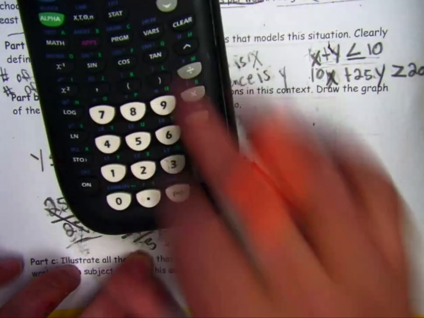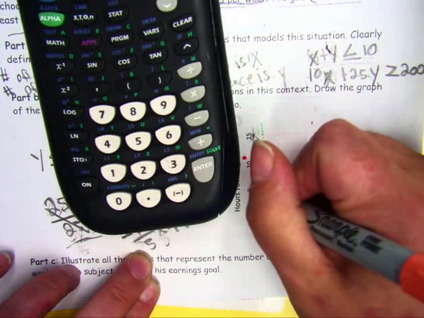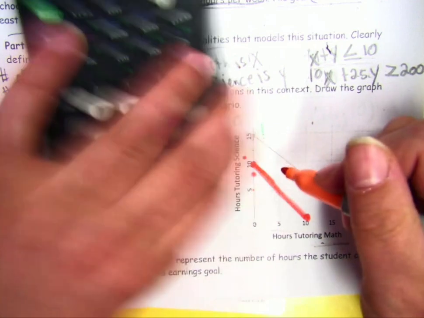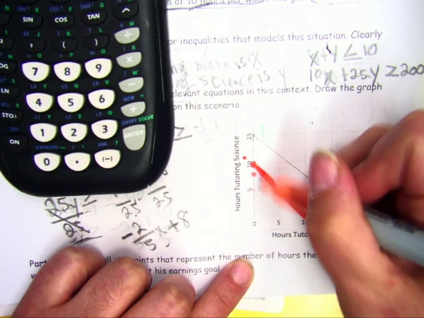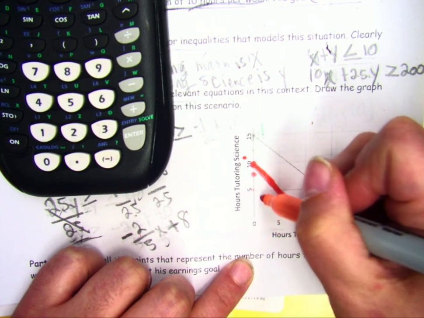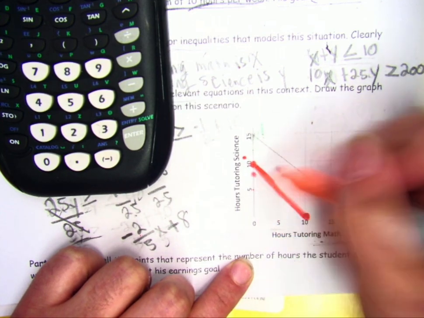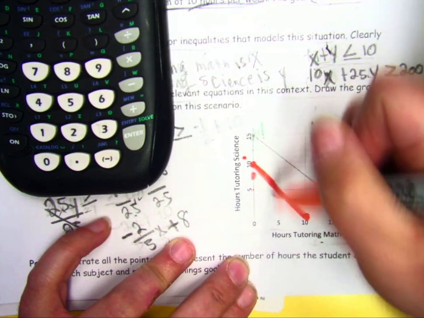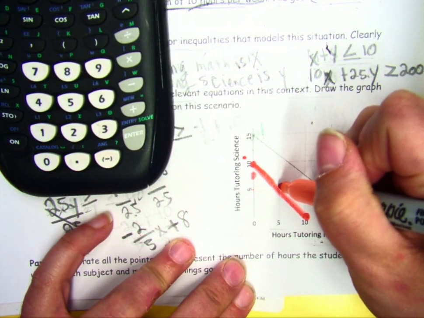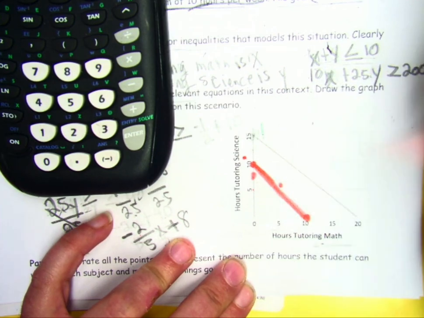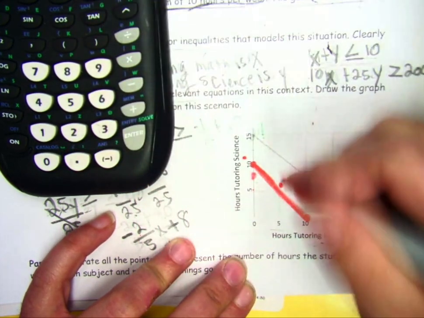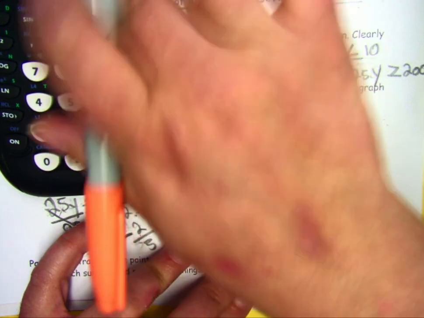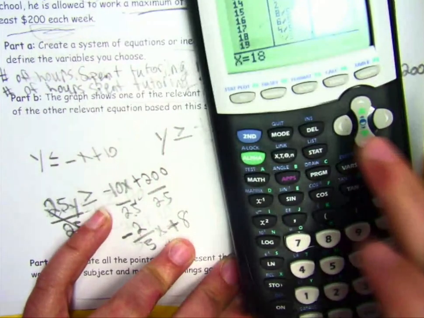Table, and okay, just in case you can't see, I'm actually going through here.